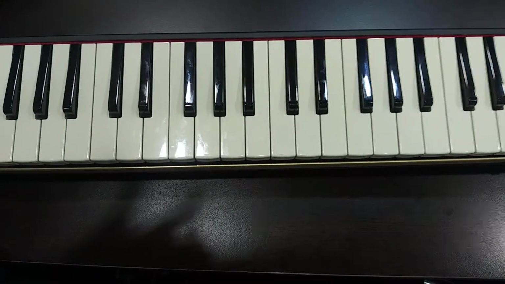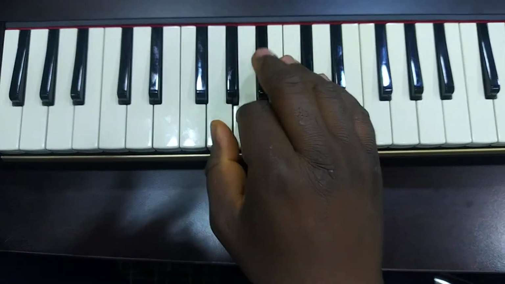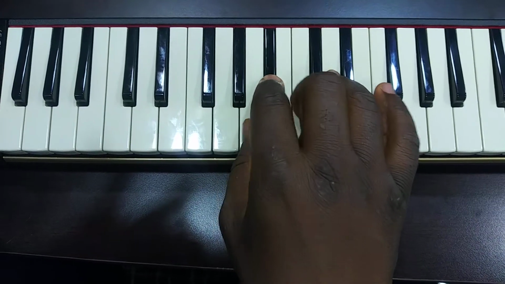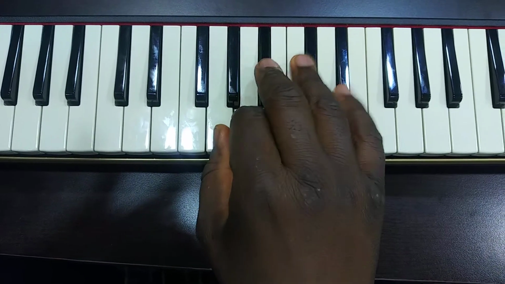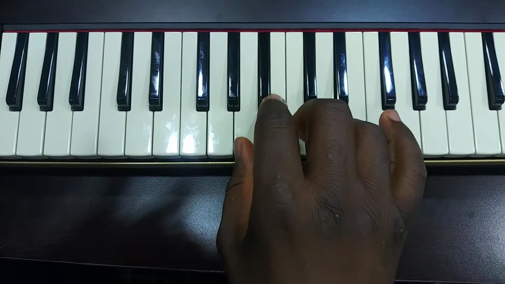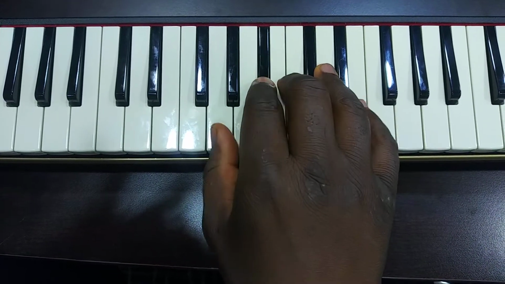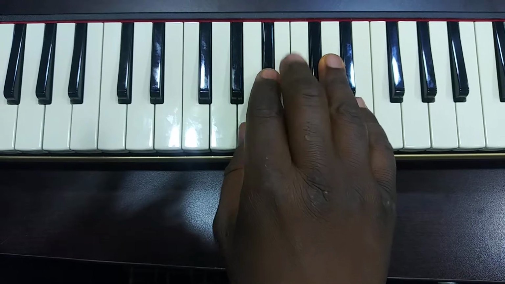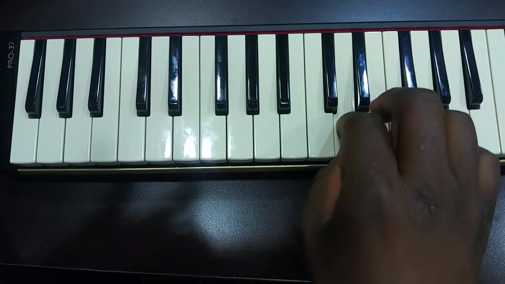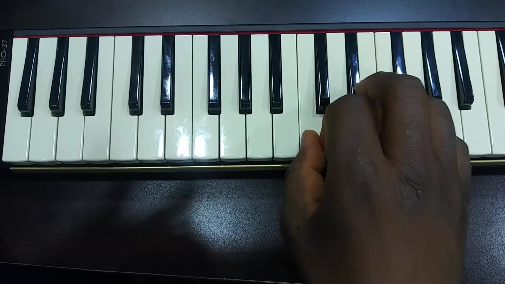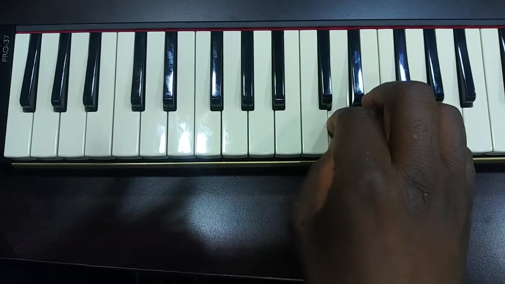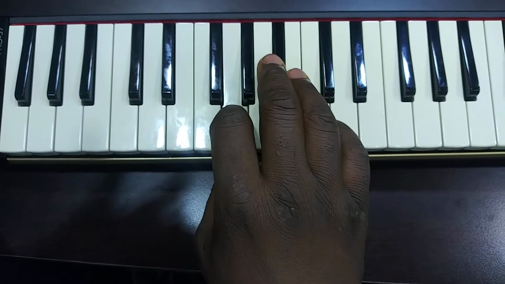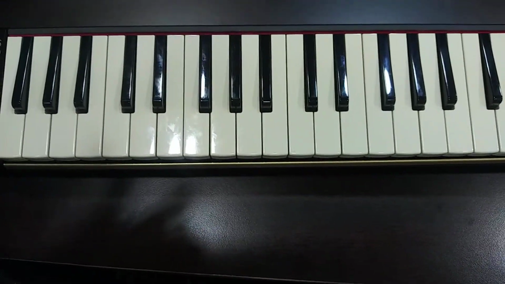So if I was to play the melody, so that's basically the melody, okay?